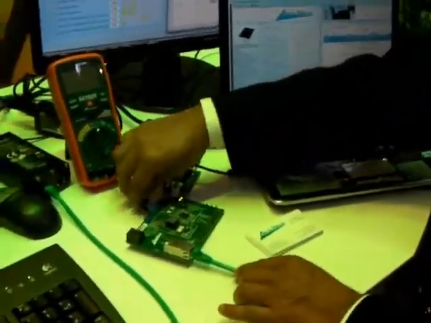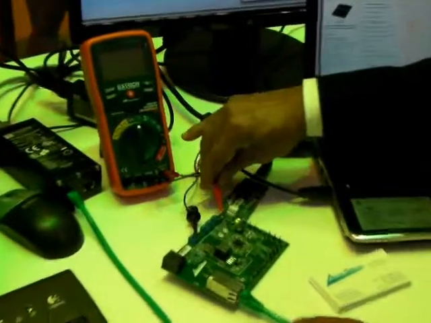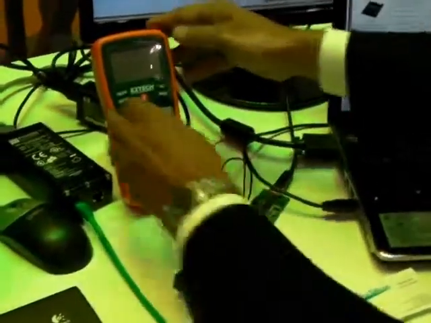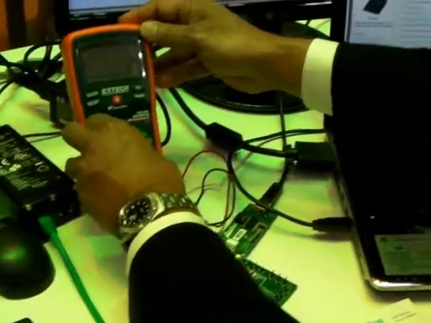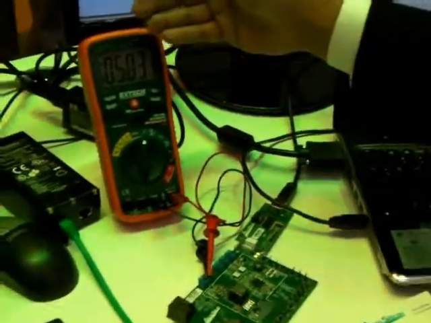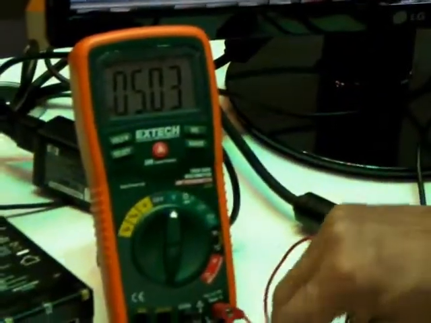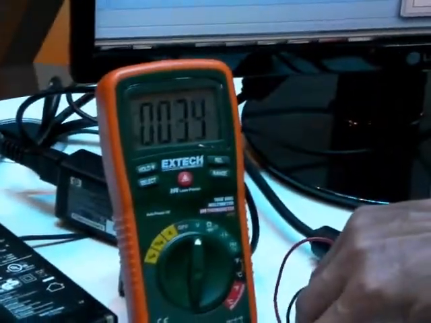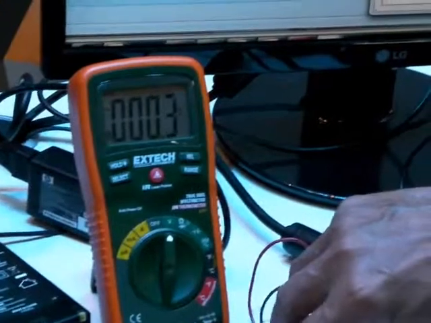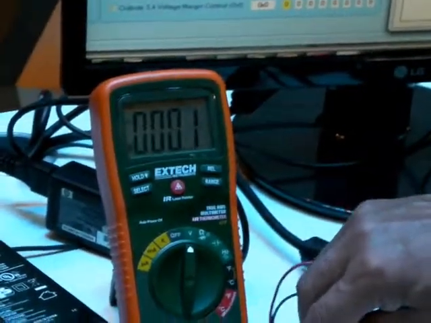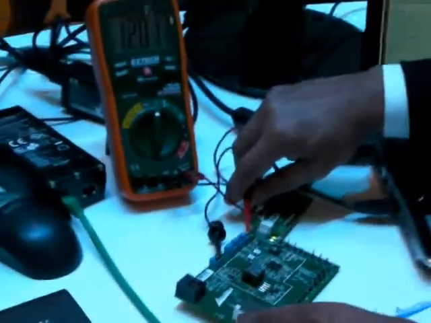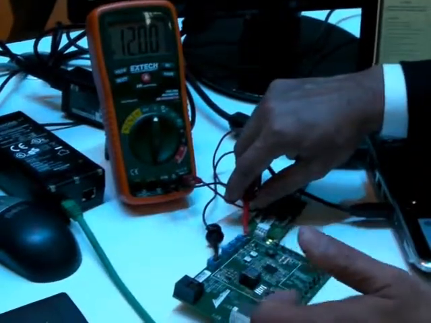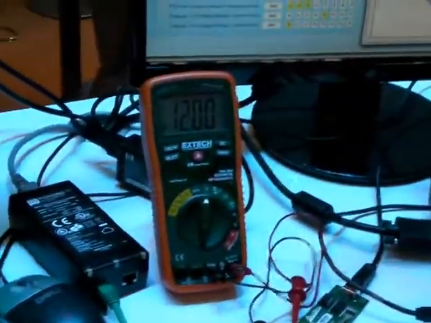For example, the hardware is on the first rail, I show a clean 5 volt, okay? Then on the second rail, I show a 3.3 volt, okay? By design, I have implemented that. On the third rail, I have a clean 1.5 volt. And on the fourth rail, as I said, it is a boost: I'm feeding in 5 volt and getting 12 volt. I can go up to 30 volts as well.